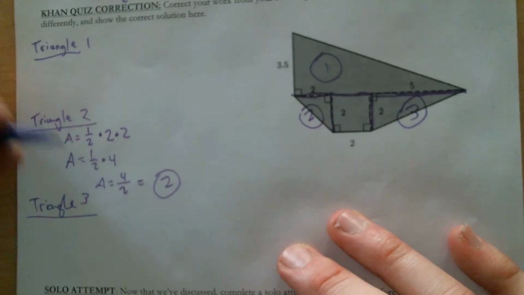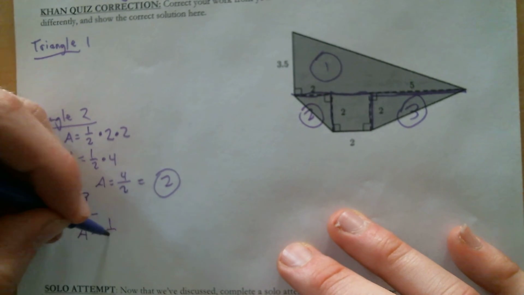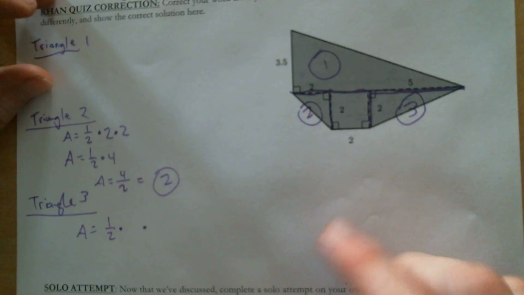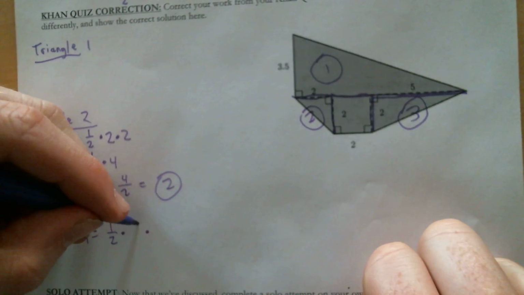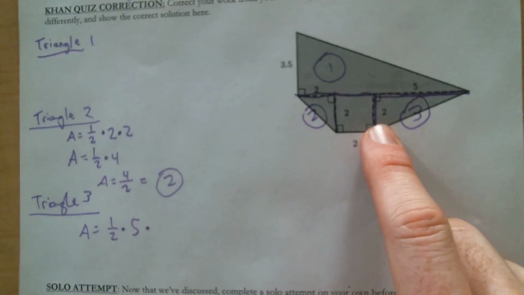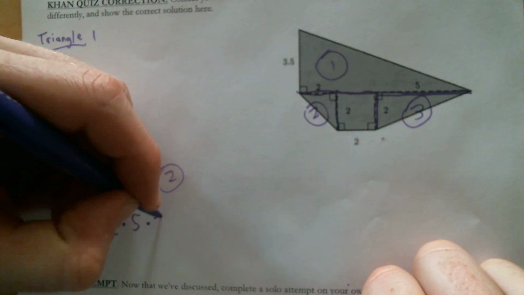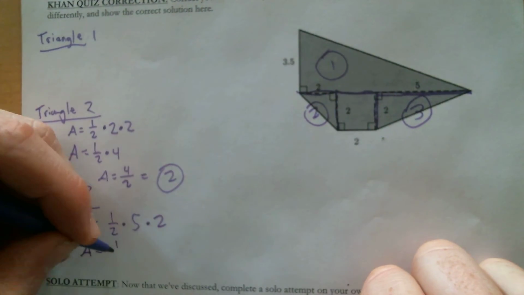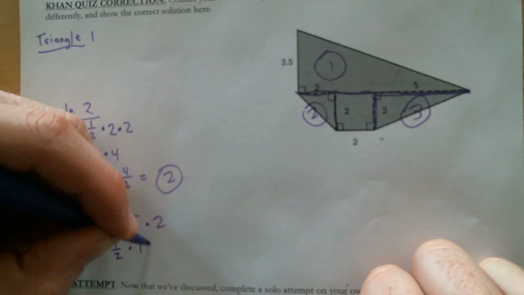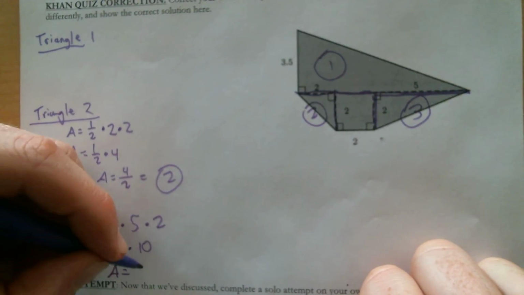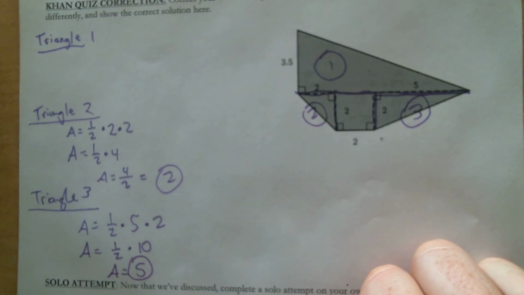Triangle 3 down the bottom right, we're going to do 1/2 times the base times the height. What's the base? The base is 5. What's the height? The height is clearly 2. And so I can do it again. 1/2 times, what's 5 times 2? It's 10. And so the area would be 5 units for that triangle. All right, well, let's keep going. Let's do our last triangle.